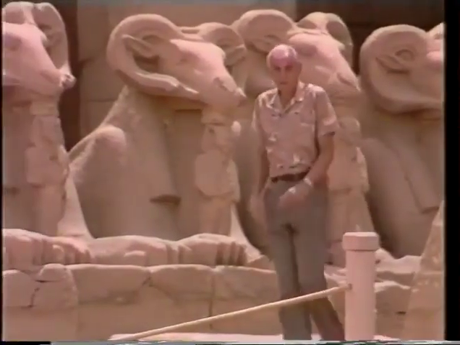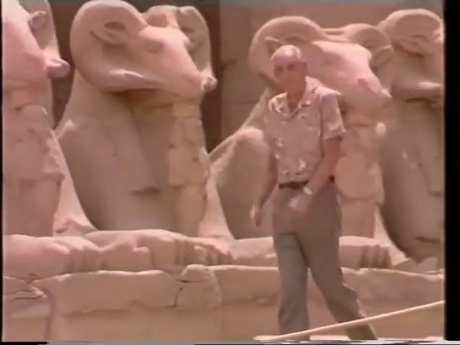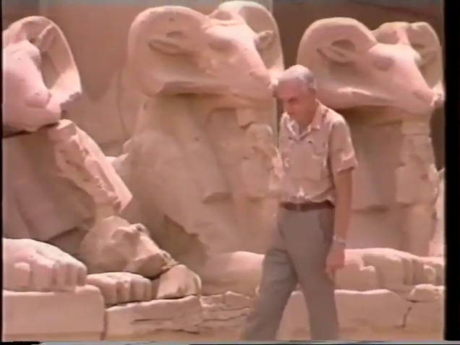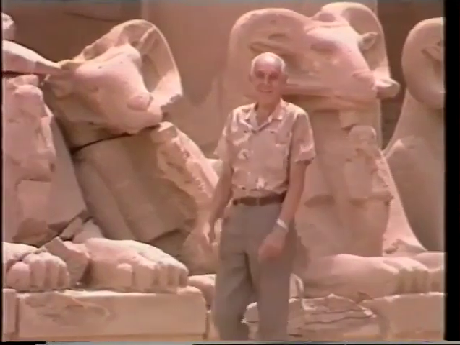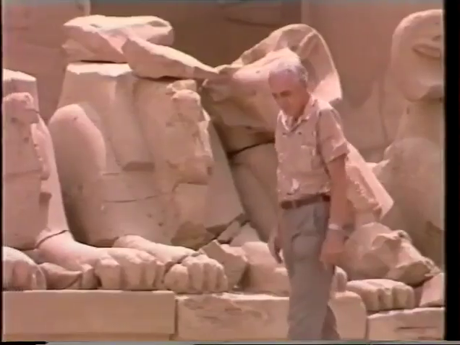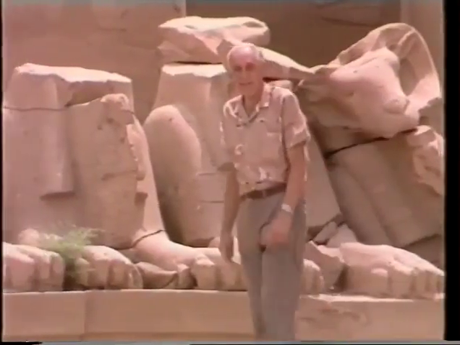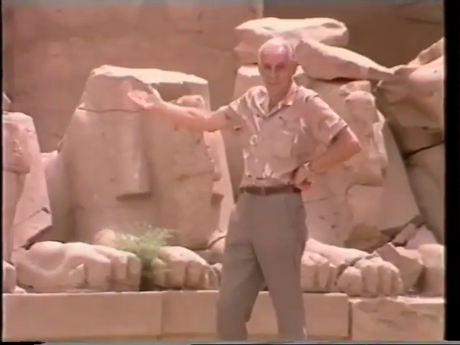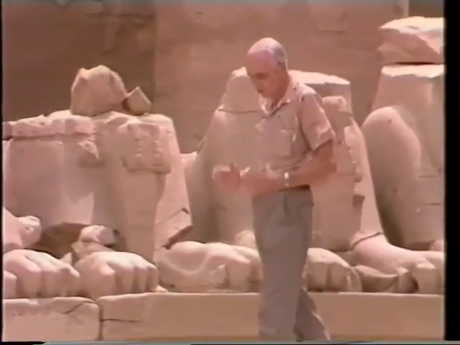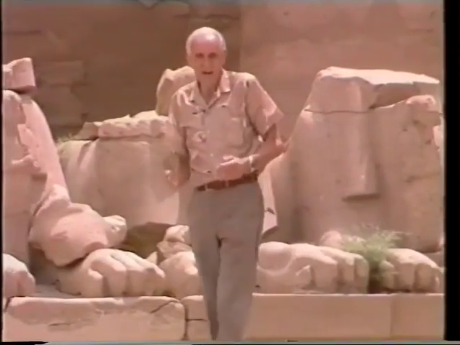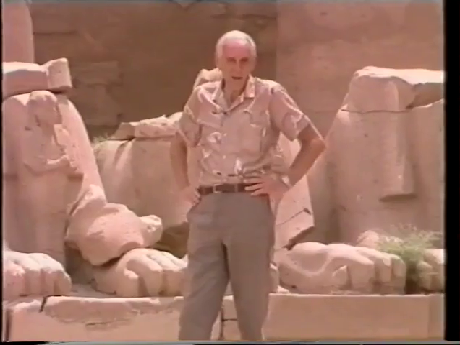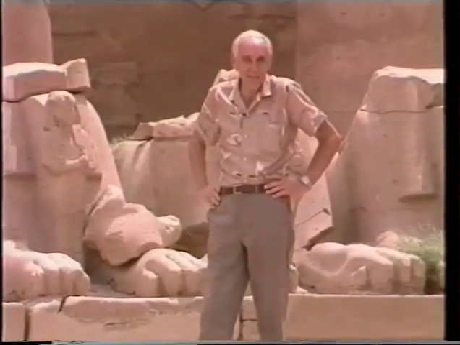It was probably Seqenen-Re of the 17th dynasty who started the War of Liberation against the Hyksos. And how it all started is really rather ludicrous, you wouldn't believe it. A delegation came from the Hyksos king way down there in the delta, some 700 kilometres away, and this delegation came up here to Luxor and said, look, you are digging a canal, and there are hippopotami in this canal, and their grunting at night is keeping the Hyksos king awake.